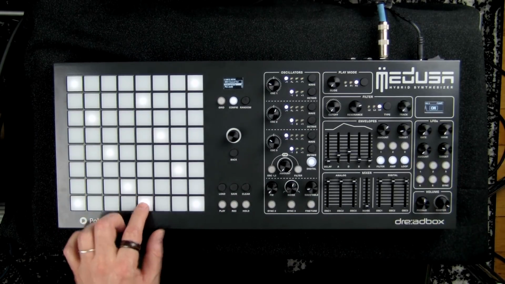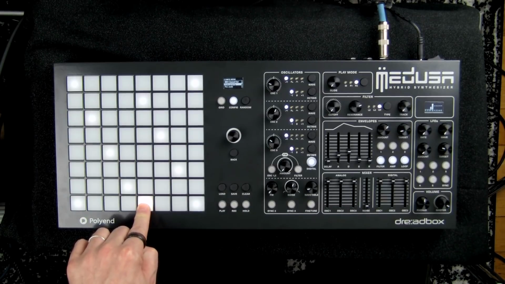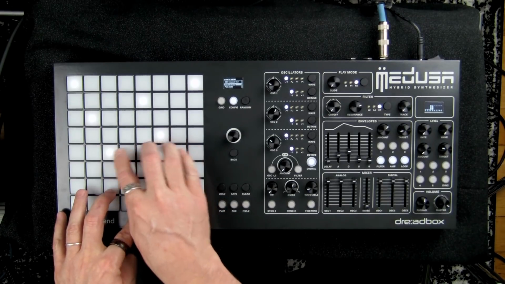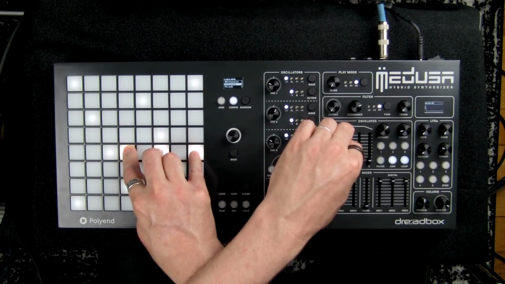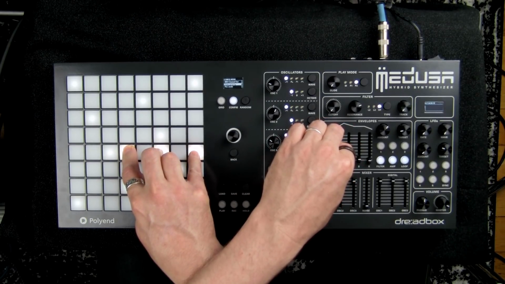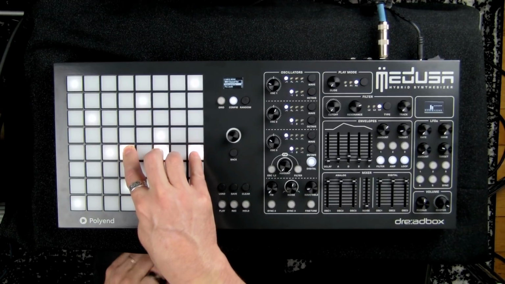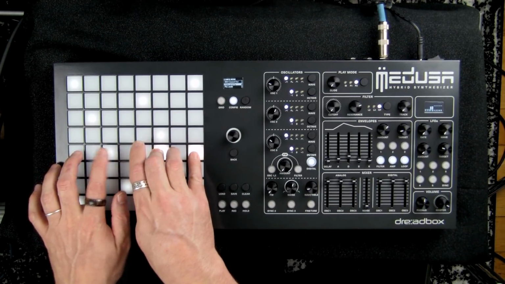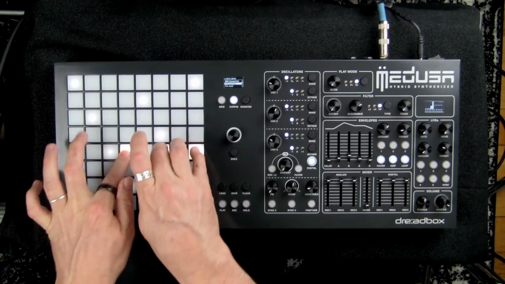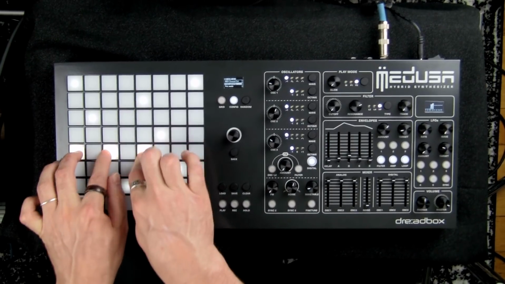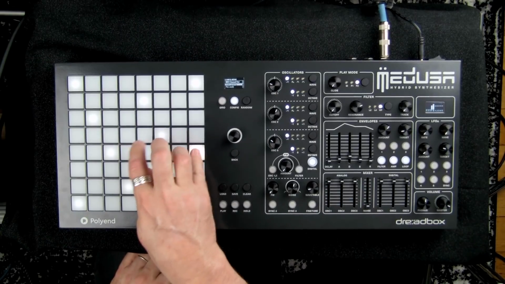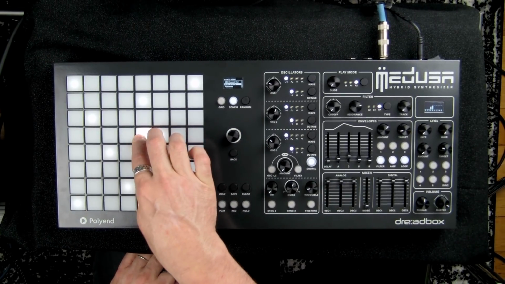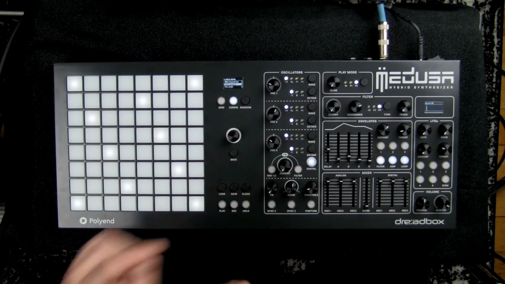And we can loop that as well. You can always add delay.